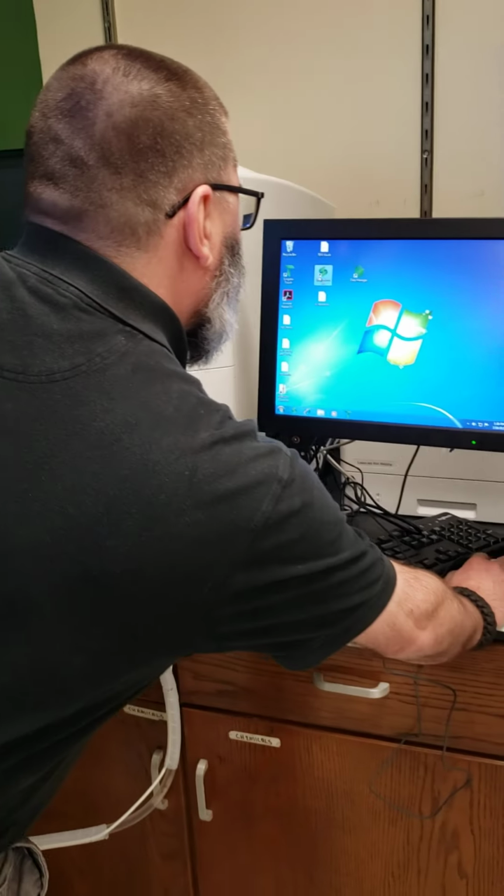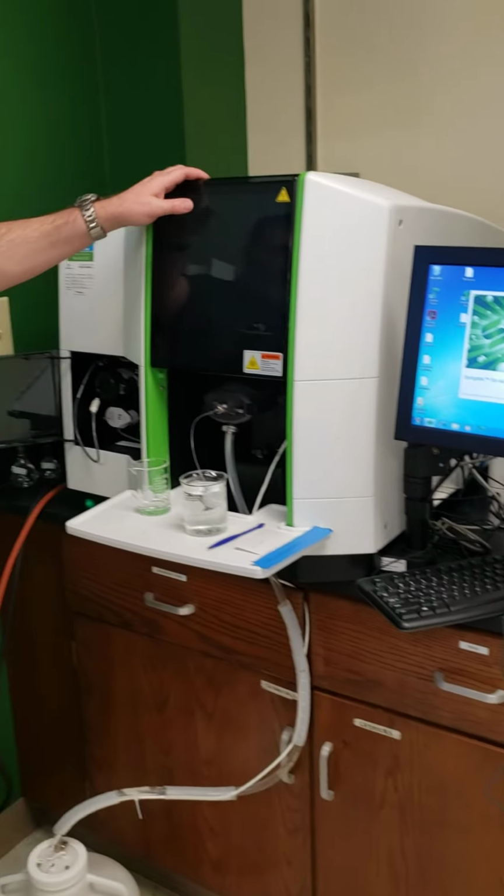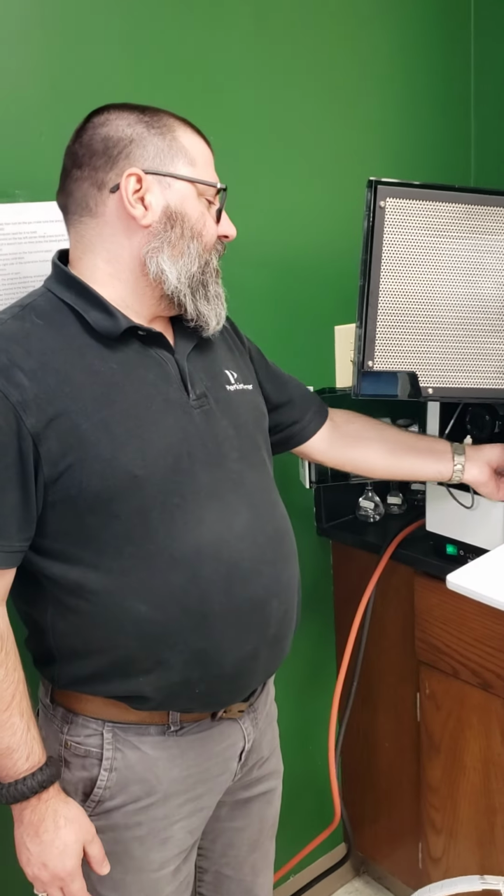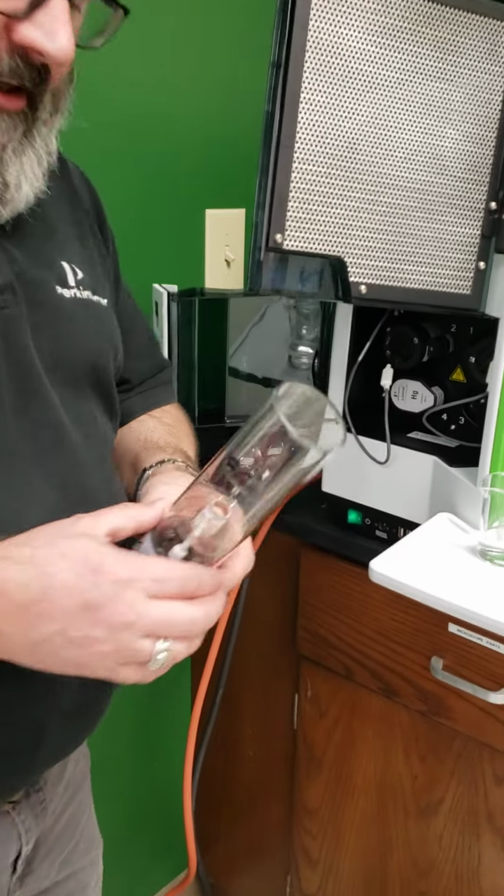So what happens in atomic absorption spectroscopy is we have a lamp. This is a copper lamp.